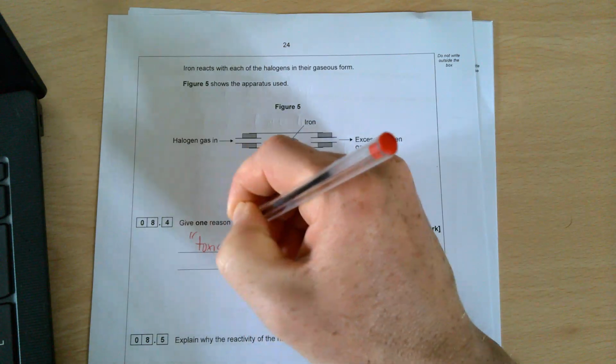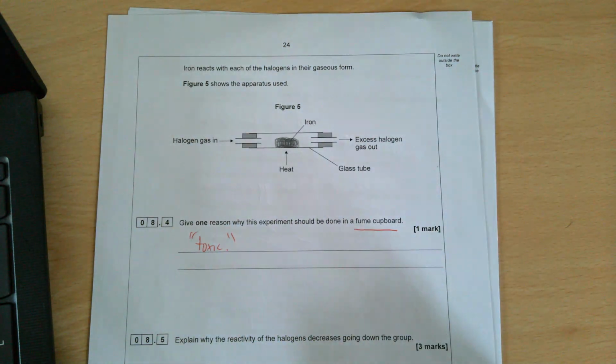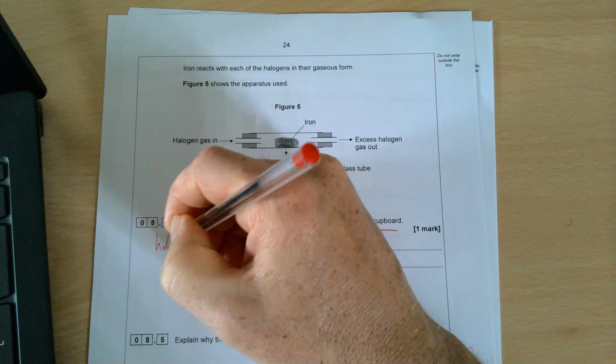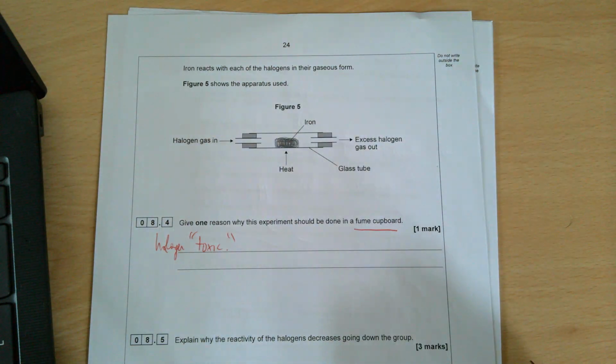to breathe in. And really, that's what the mark should be for. The halogen is toxic. Sorry about the spelling there. Halogen is toxic, or the gas is toxic, or the gas is poisonous, or the gas is harmful, or the halogen is harmful. If you said something about to avoid having to breathe in the halogen, then you get the mark. But it said ignore words like lethal or deadly, because it's not necessarily going to kill you unless you breathe enough of it in, but you have to say that it's toxic.